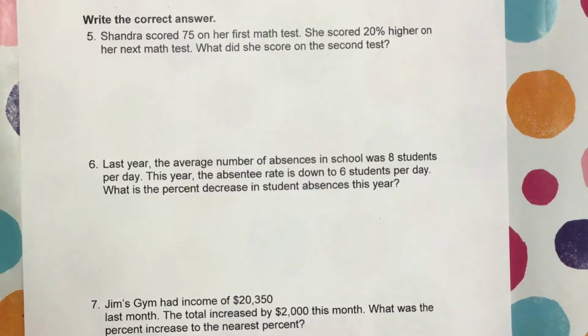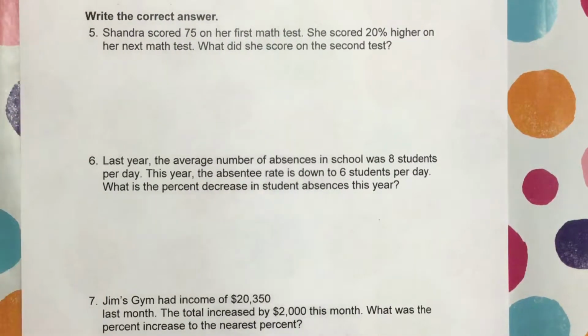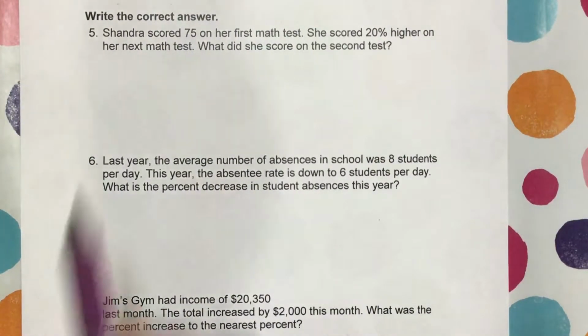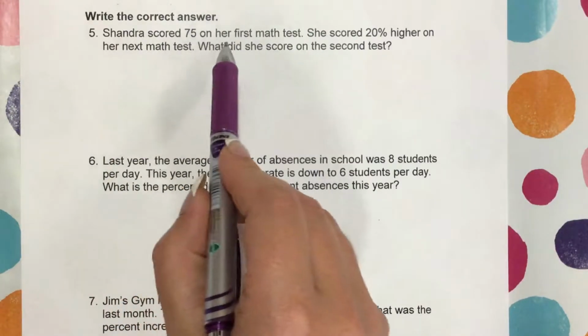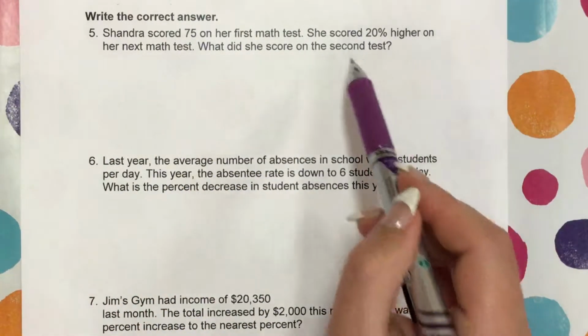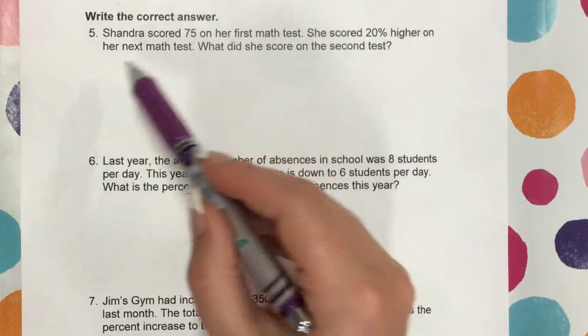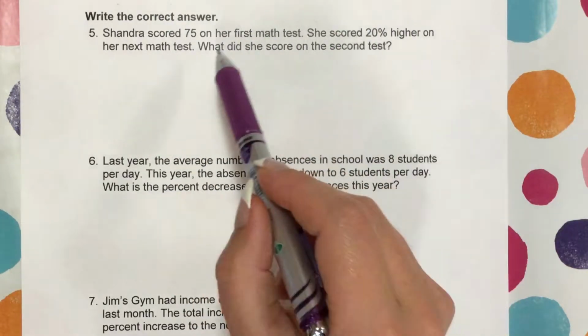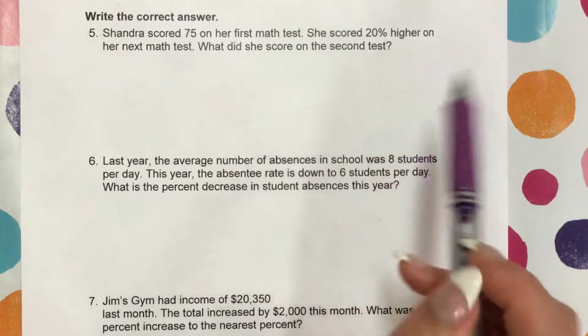Okay, we're back with problem 5. Let's go ahead and see how you did. We have Chandra scored 75 on her first math test. She scored 20% higher on her next math test. What did she score on the second test?